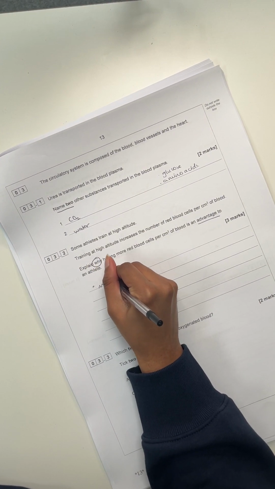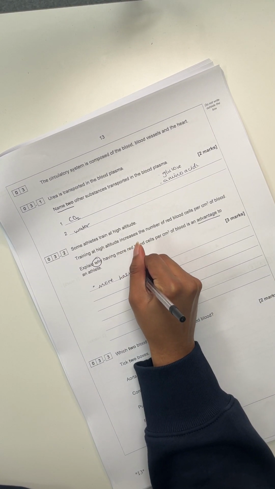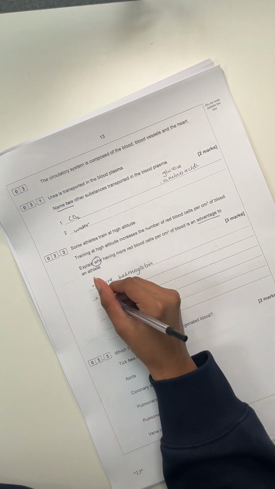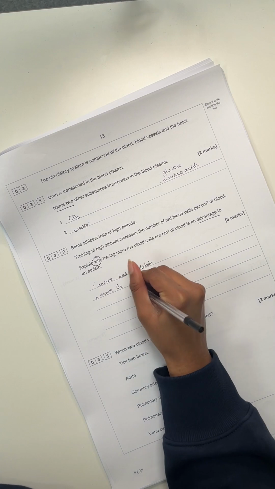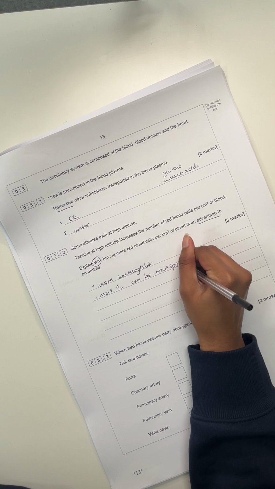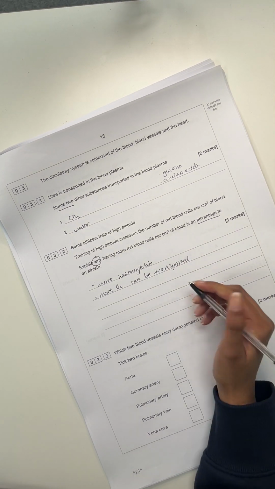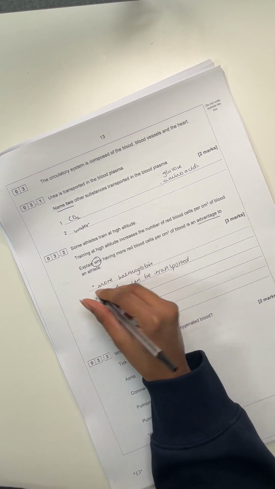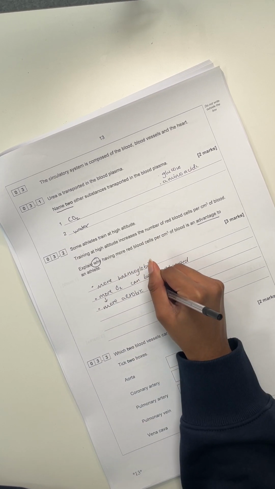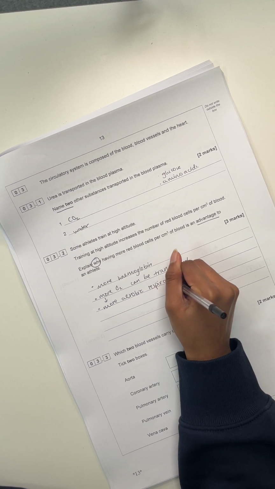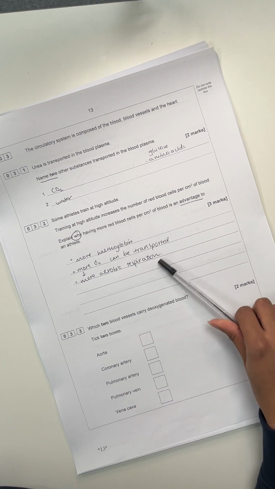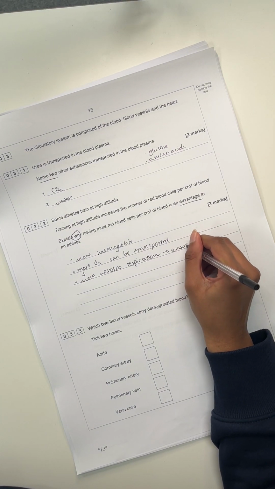So start with a small hemoglobin that's packed into the blood cells, which means that more oxygen can be transported. And we want to think what this would allow. So we know that this would allow more aerobic respiration to occur. And we know that gives energy to muscle cells.